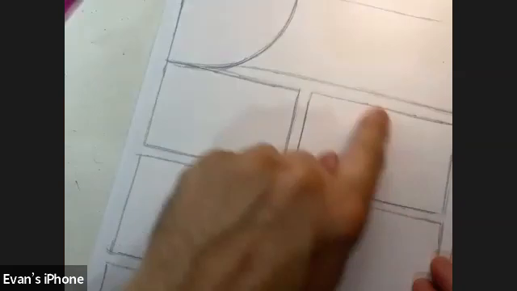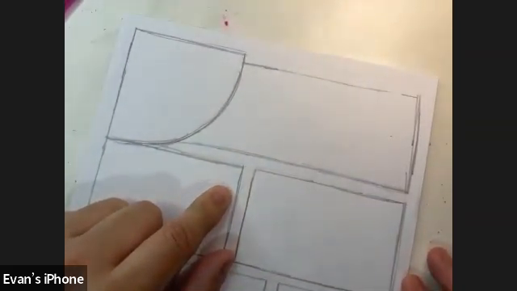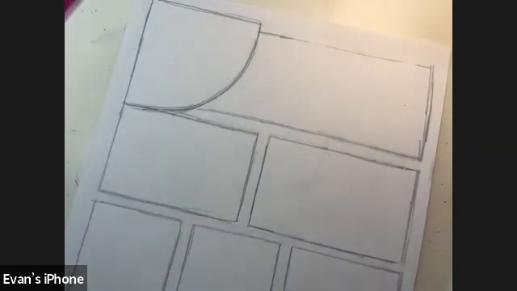So have you done this stage? Almost. Audrey, are you doing more than one page? I think you had a couple of pages? Yeah, but have you roughed out at least one page?